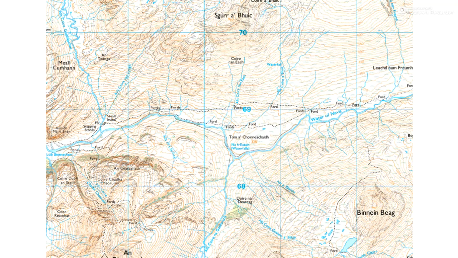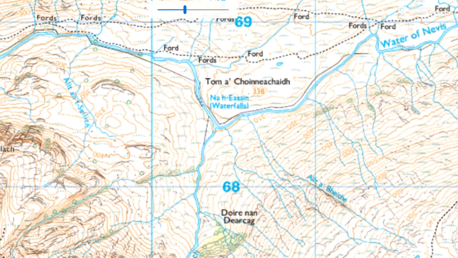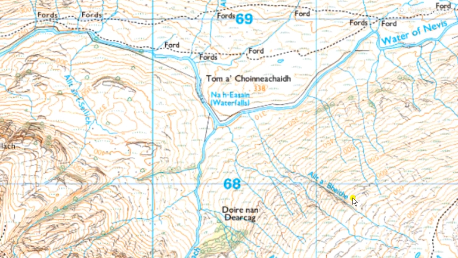It's a bit hard to see with the map on this scale. If we just zoom in a little bit there. So that's what we're looking at here. You can see the grey indicating rocky ground. You see how the contours kink in and back on themselves.